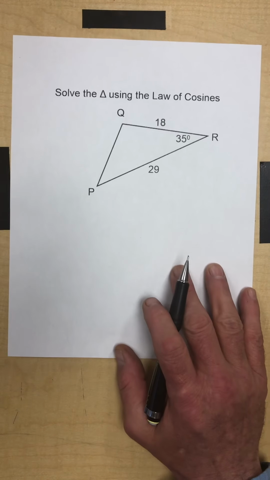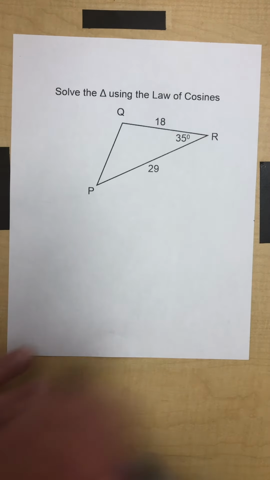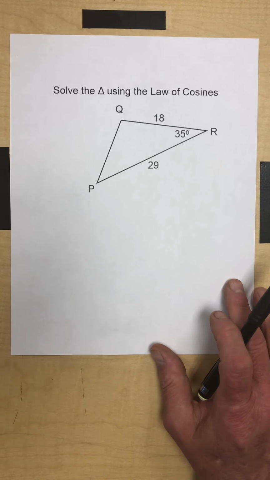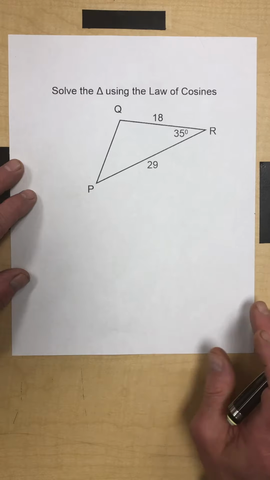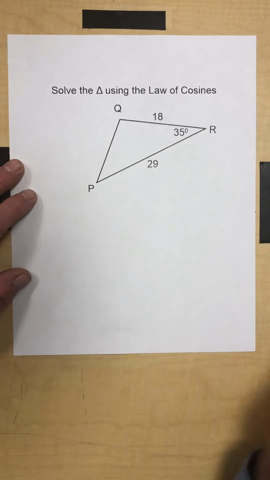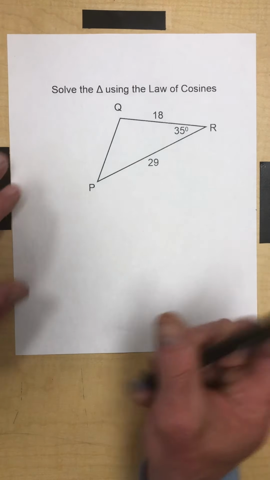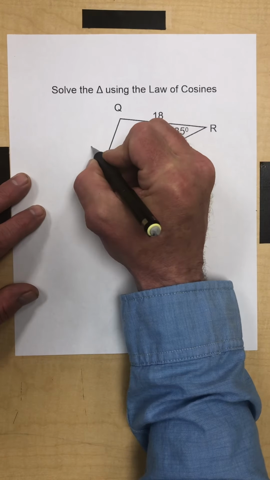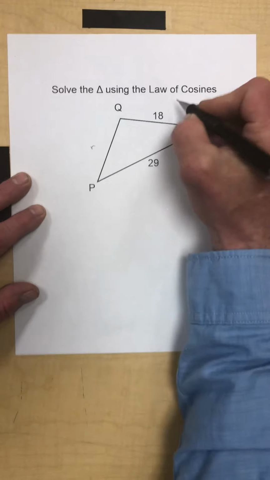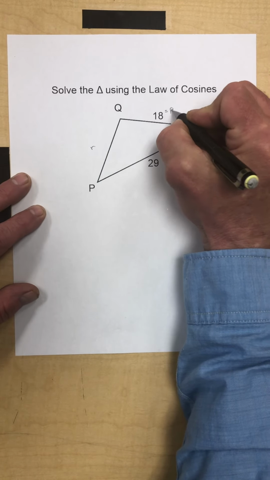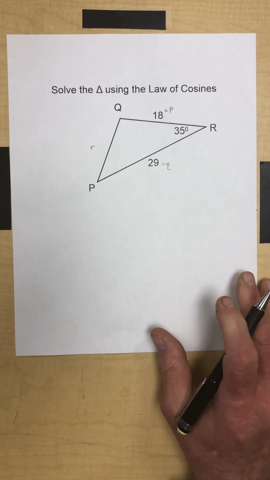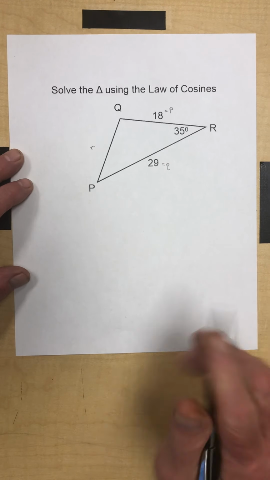Let's try this guy right here. And again, notice we have another SAS, just like the last one. So the very first thing we have to find is the missing side length. Very first thing. So if you want to call this guy little r, you can. Then obviously this guy right here is little p, and this guy is little q. Whether you use that notation or not is up to you.